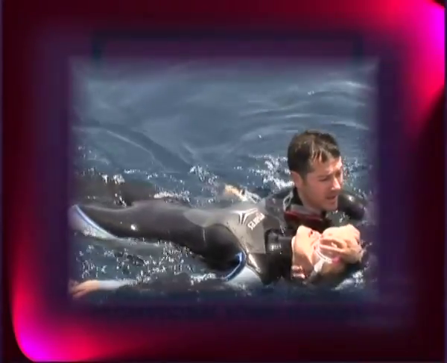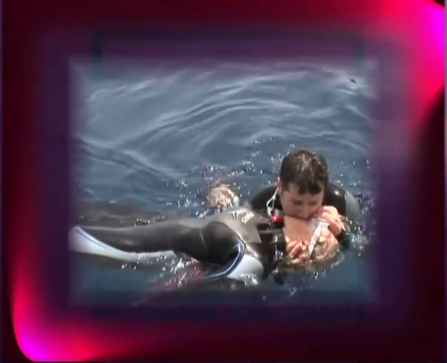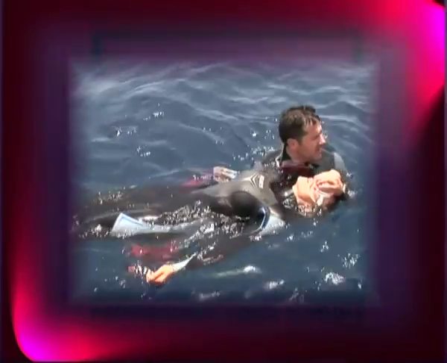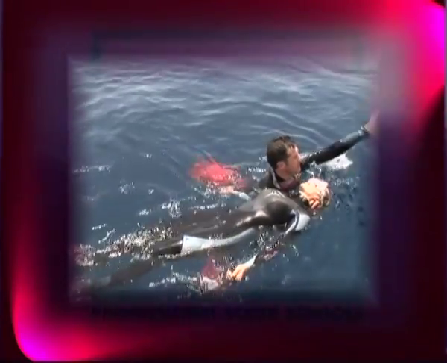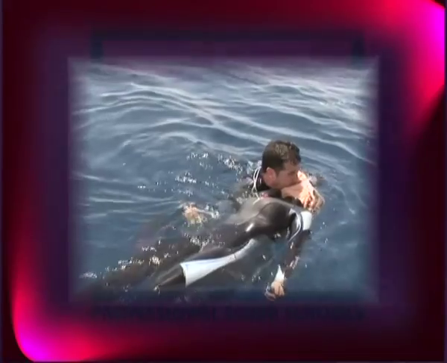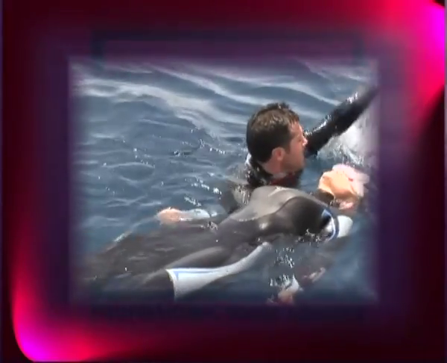Only in the case when an action could compromise the rescuer's efficiency or safety should the rate of artificial ventilations decrease or maybe even be interrupted. It is obvious that if swimming for a very long time while giving artificial respiration makes you breathless or prevents you from reaching the shore, you will have to stop giving artificial respiration.